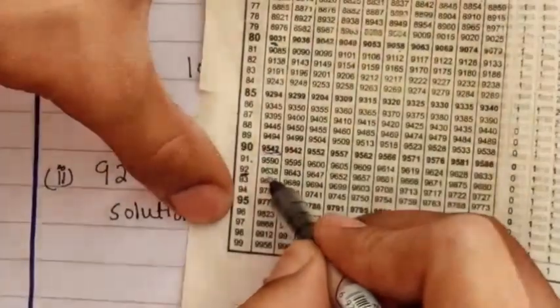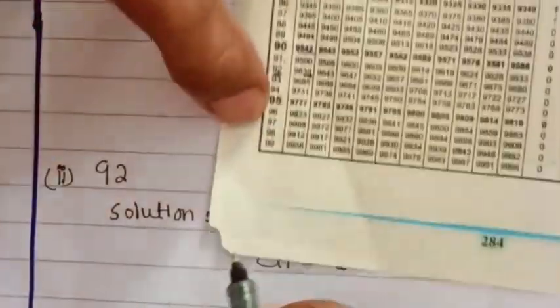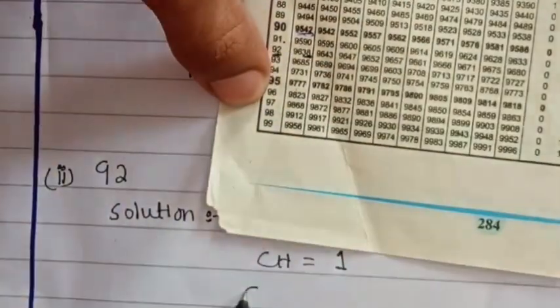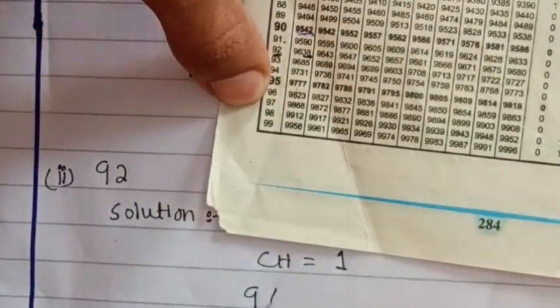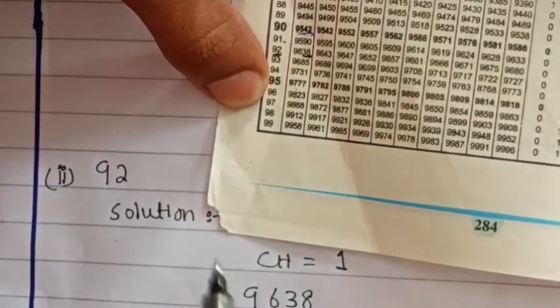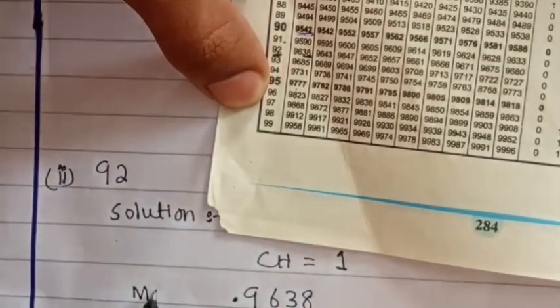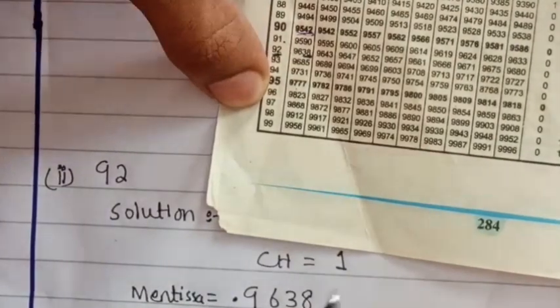What is the value of 92? 9638, okay? As you know, the mantissa is a decimal part, so I will put a decimal here and make it the mantissa.